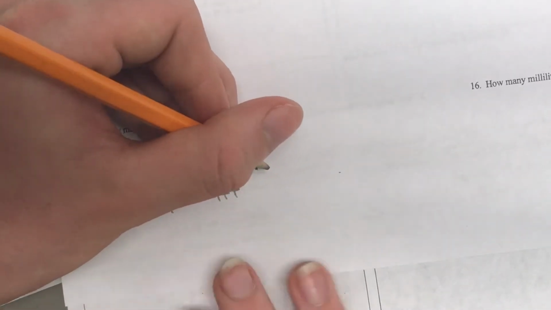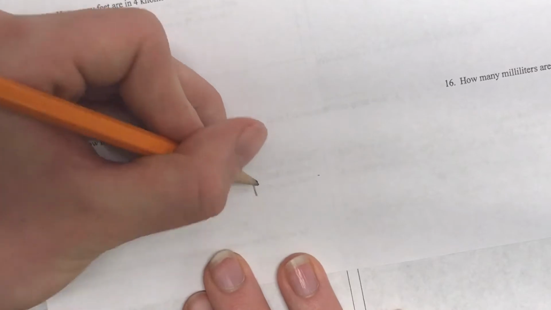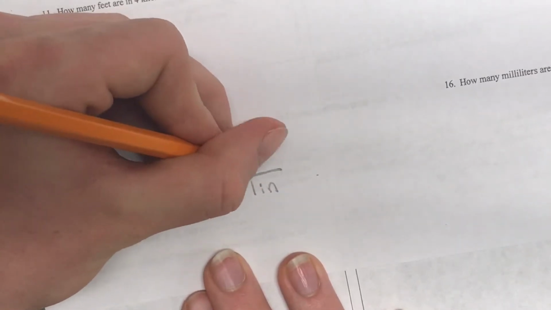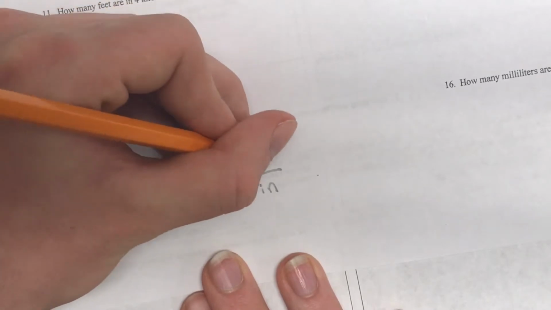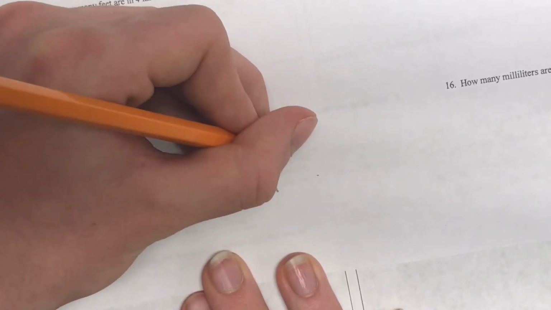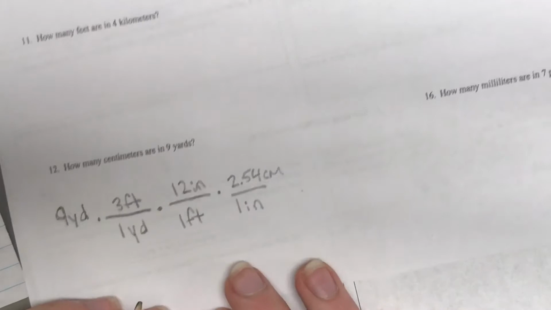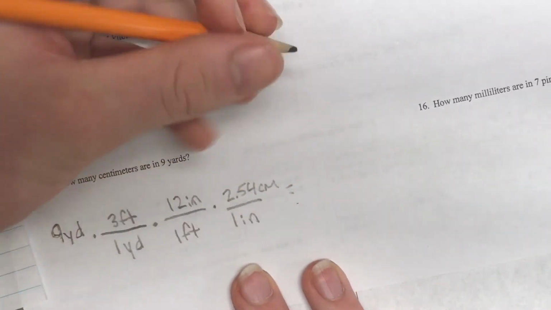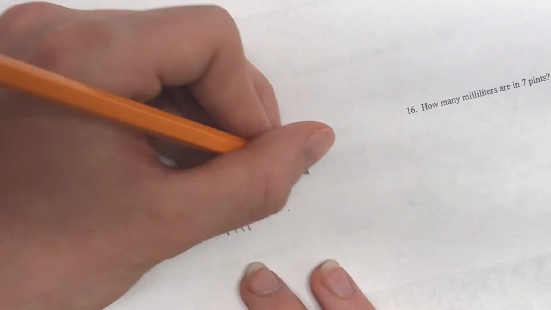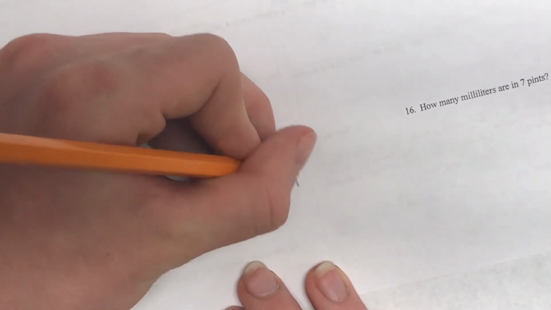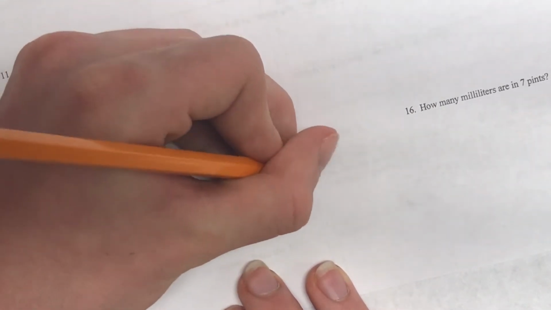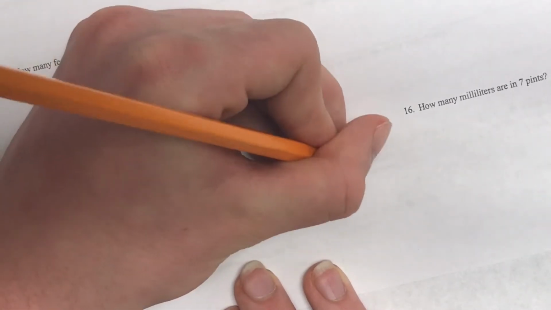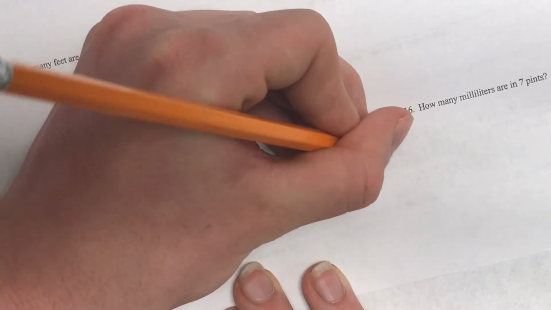And then we're going to move on. We're going to put inches on the bottom. 1 inch is equal to 2.54 centimeters. And now we have gone from yards to centimeters. We are going to multiply everything on top and on the bottom. So it's going to be 9 times 3 times 12 times 2.54.